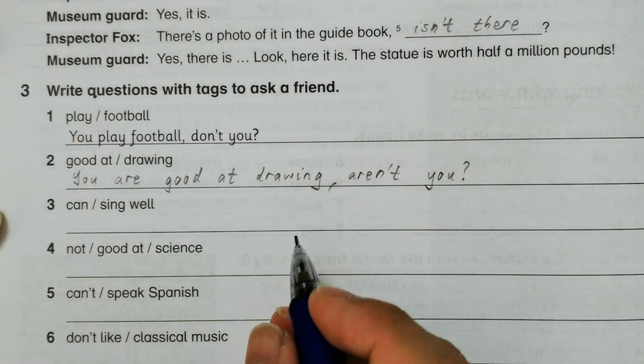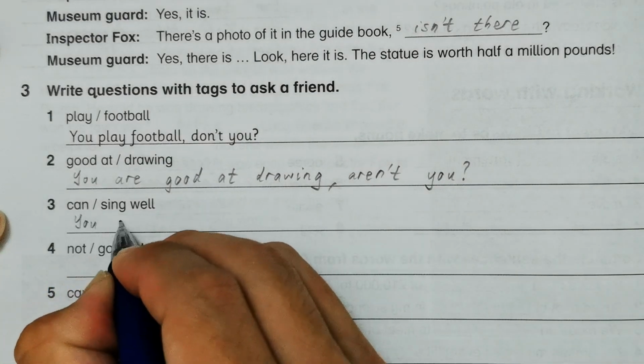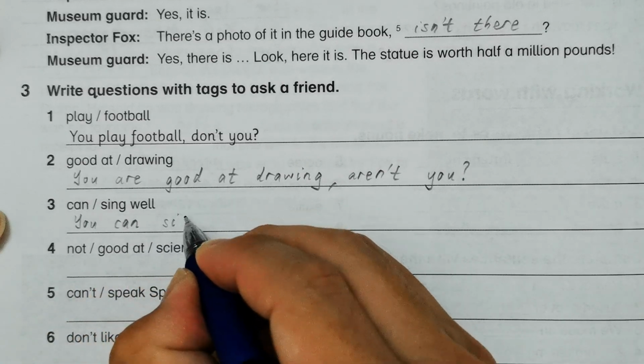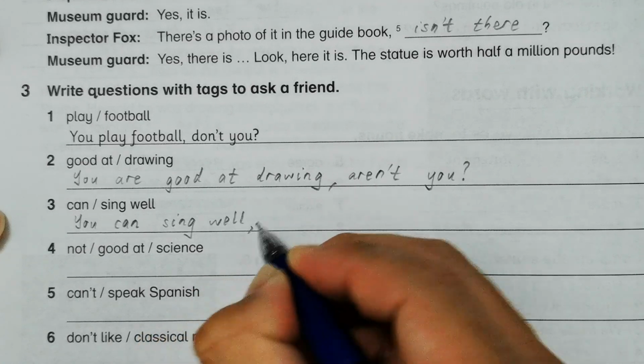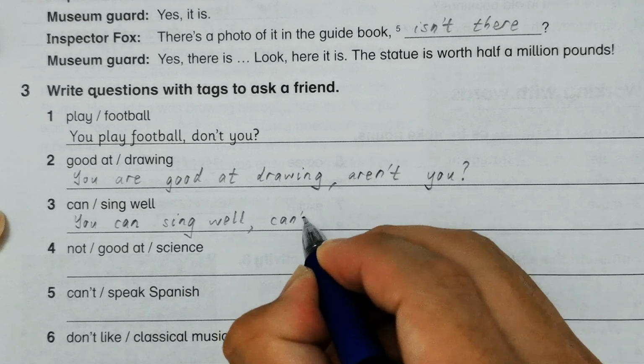So next, number 3. You can sing well, comma, can't you?